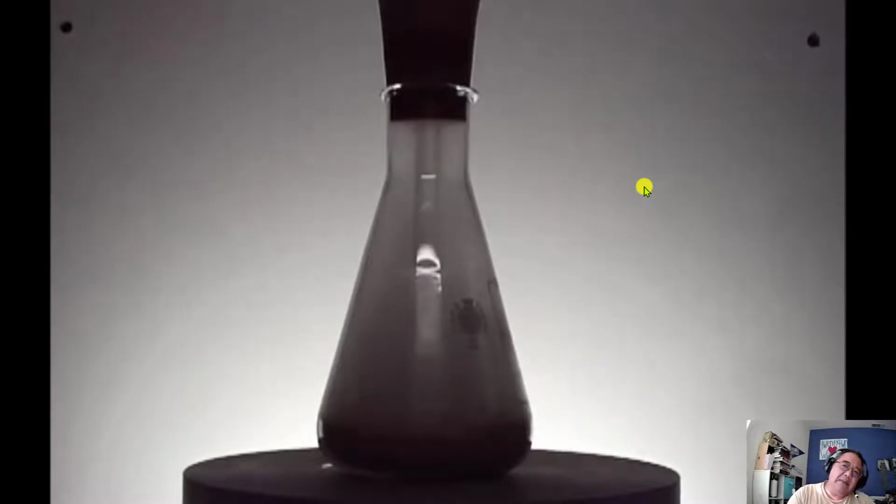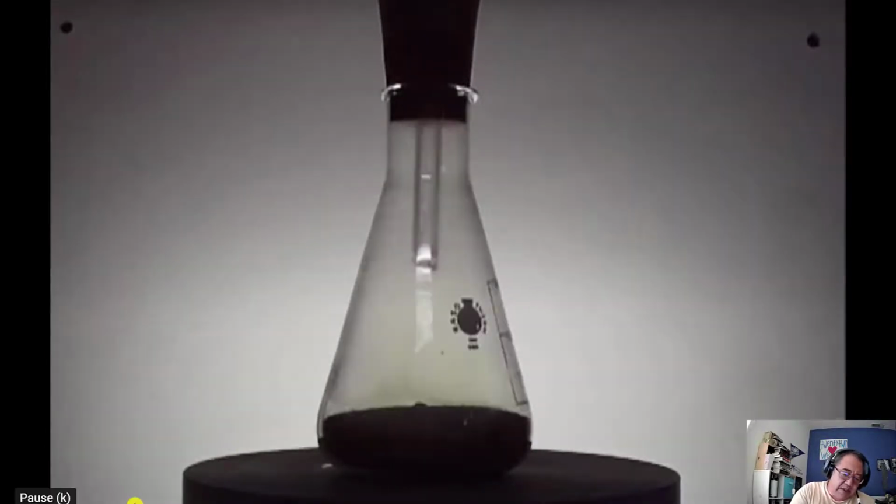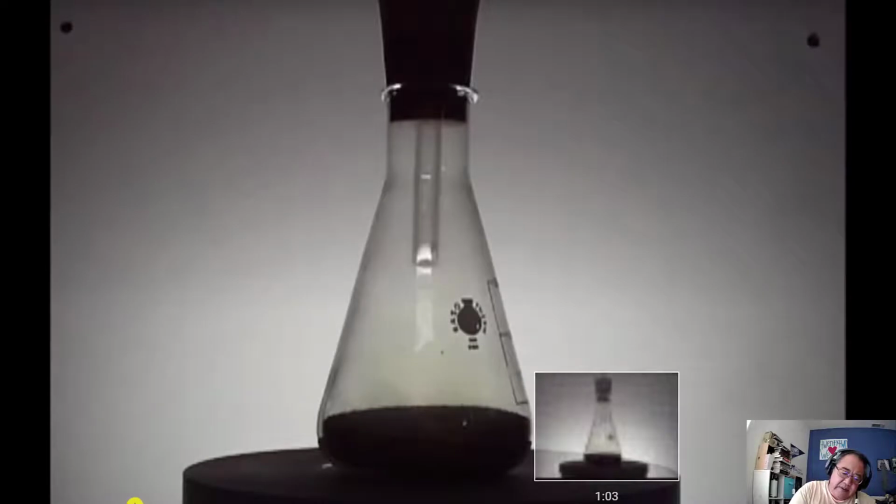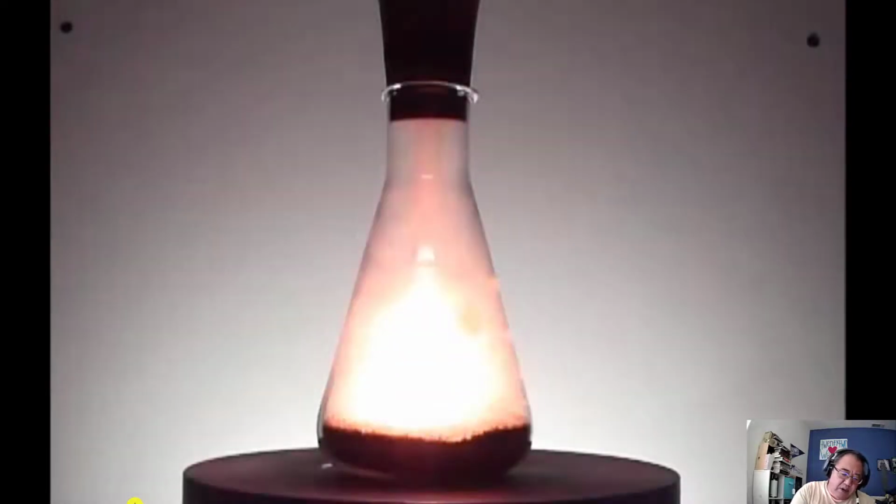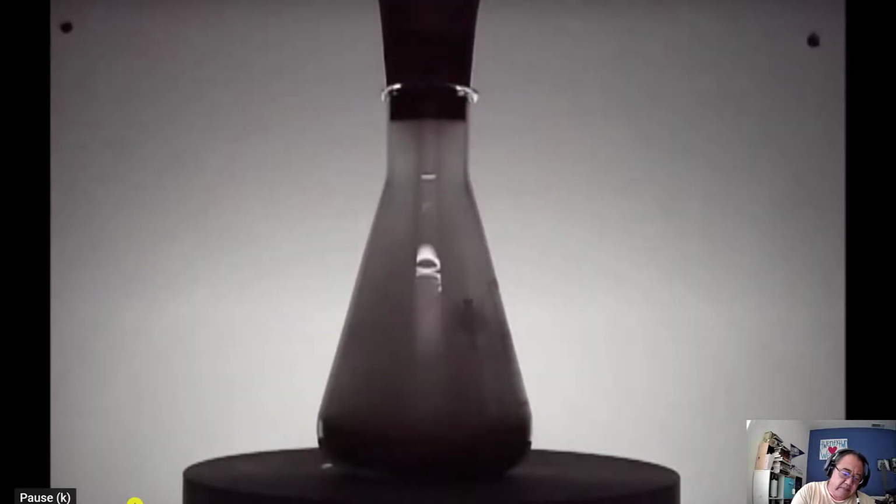So did you see the bright flash? Of course you probably saw the bright flash. The bright flash was the formation of sodium chloride. Let me pause this real quick. Oh, that's funny, they're going to play it in slow-mo. That's the drop of water going in. I'm going to pause it here, just so you can see this.